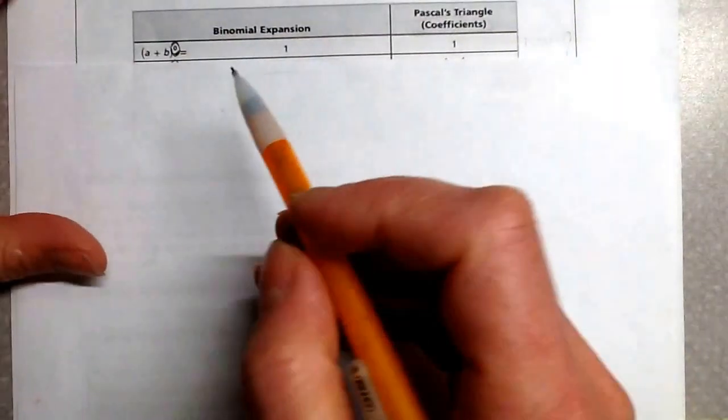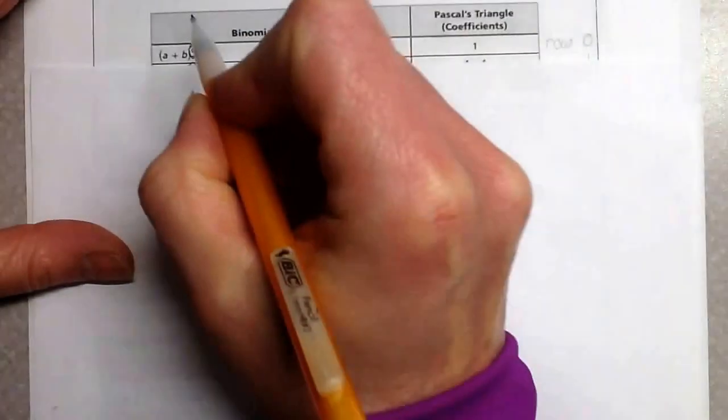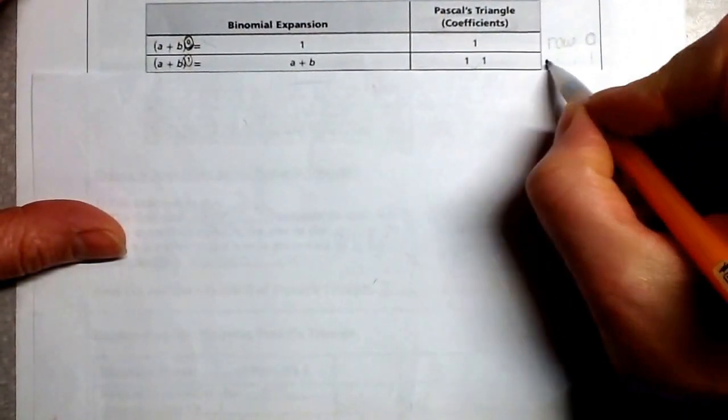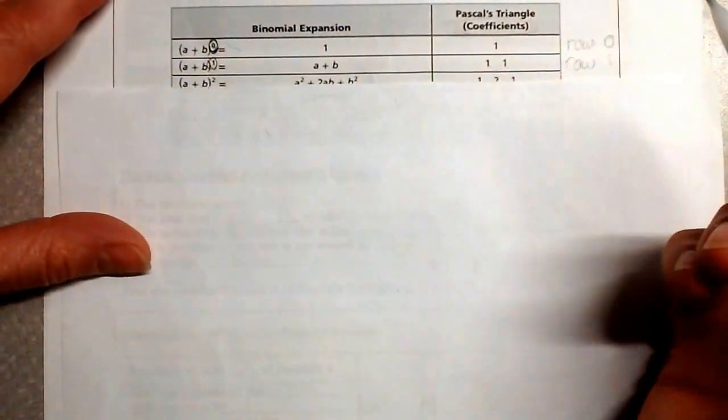So the first row is always row 0, because the row number is always the exponent that is on the binomial. So this would be row 1 and row 2 and so on. Now you always start out with 1.